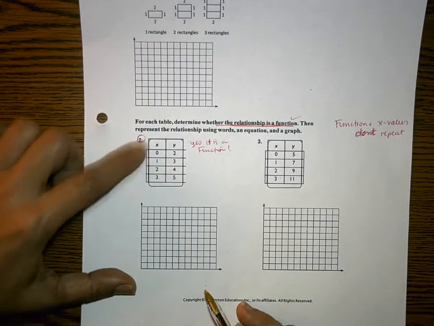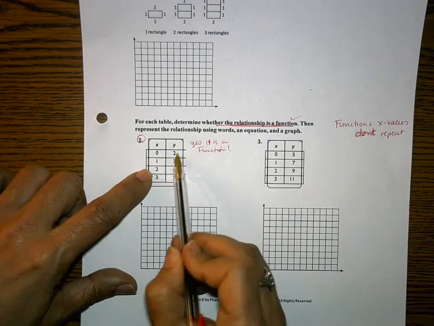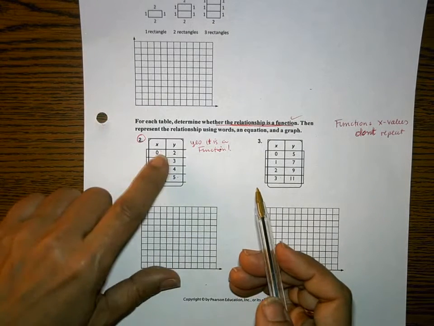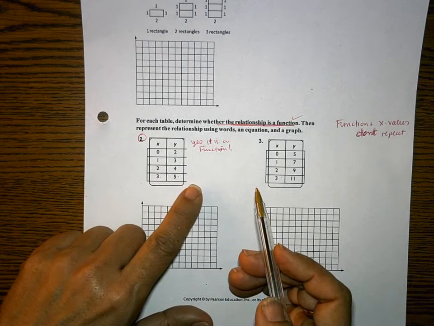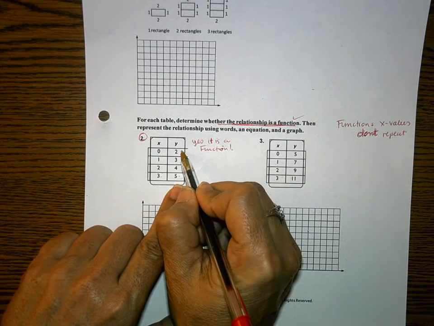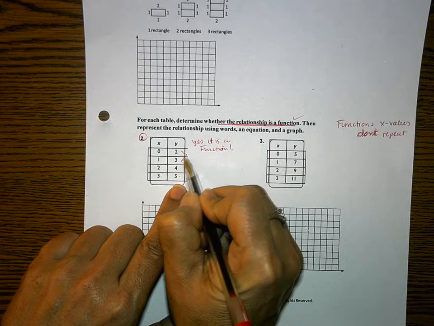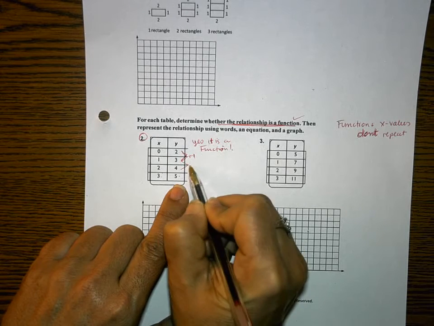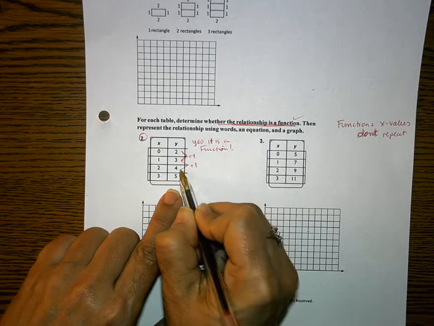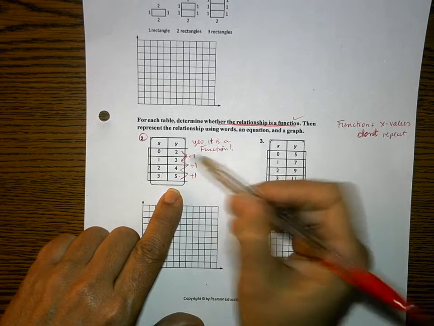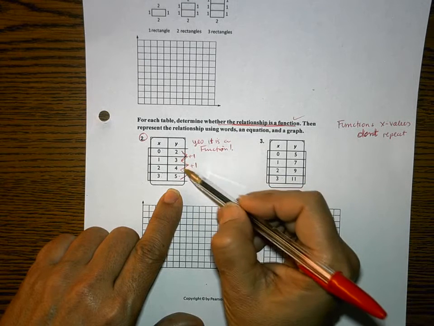So I know it is a function. For every x value, we have a y value. Let's look at the pattern of this. And we need to look at the pattern for the x values and for the y values. So it looks like from a 2 to a 3, we are adding 1. From a 3 to a 4, we're also adding 1. From 4 to a 5, we're also adding a 1. So we're just increasing on the y values one by one.